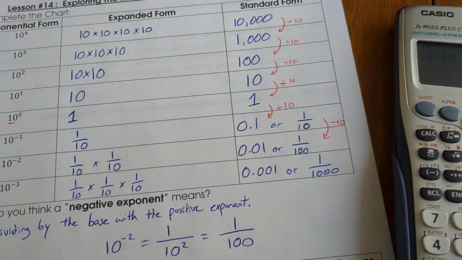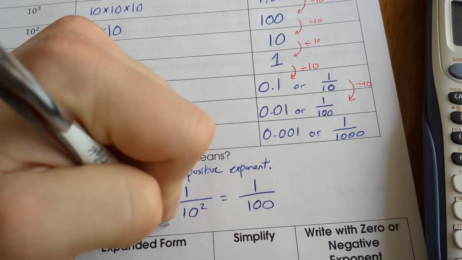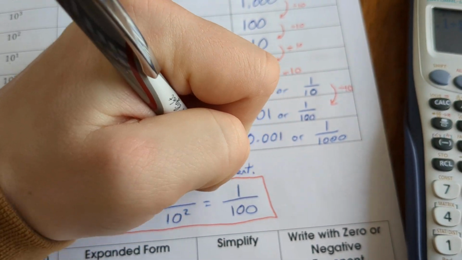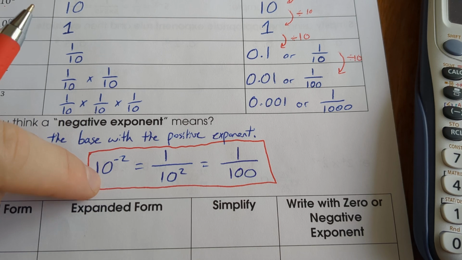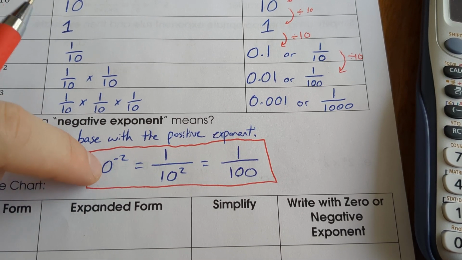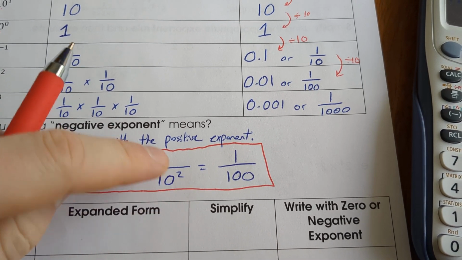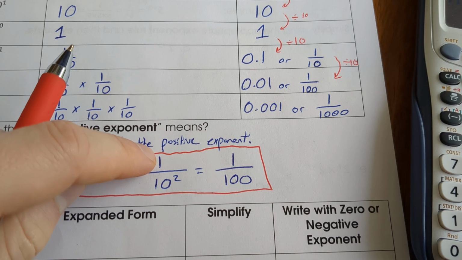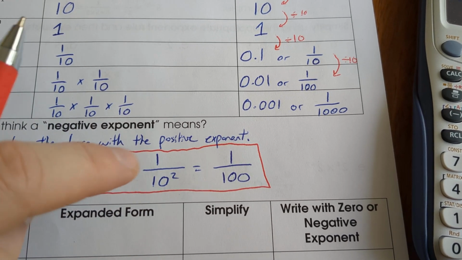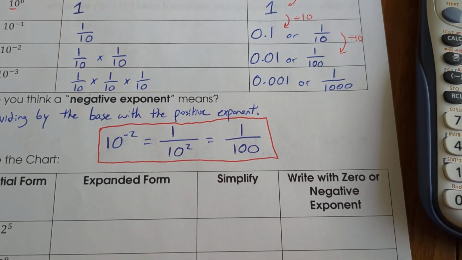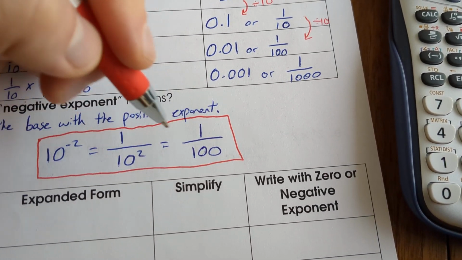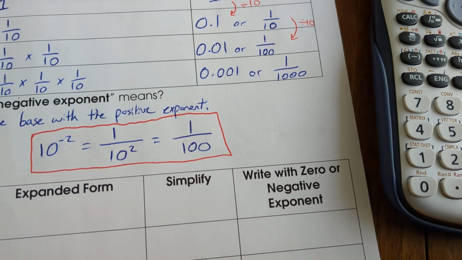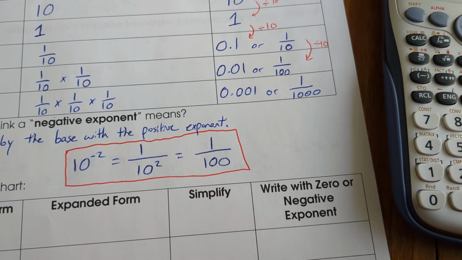Okay? So this is the important thing you want to realize: whenever you have a negative exponent, you're going to be dividing 1 by this same base with a positive exponent. Okay? And then 10 squared is just 100, so that's why we can simplify it to this.